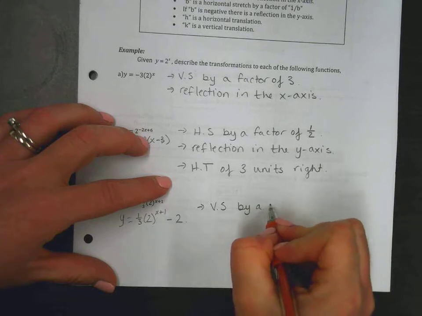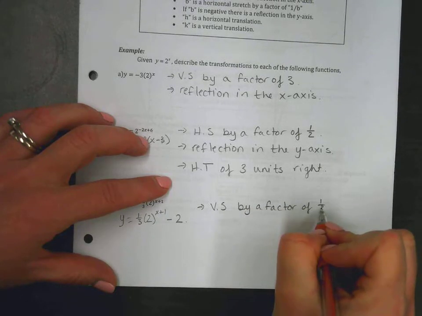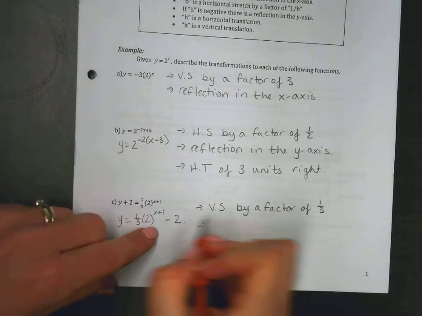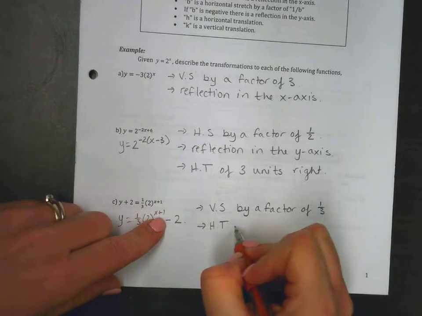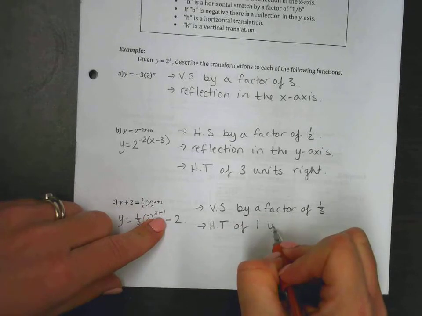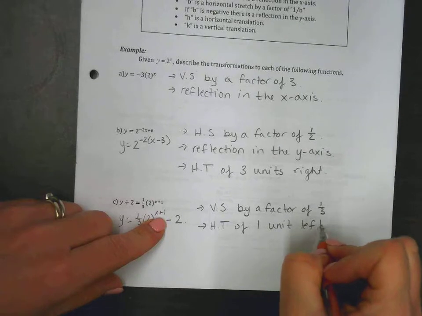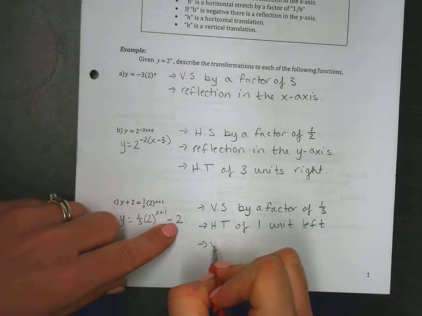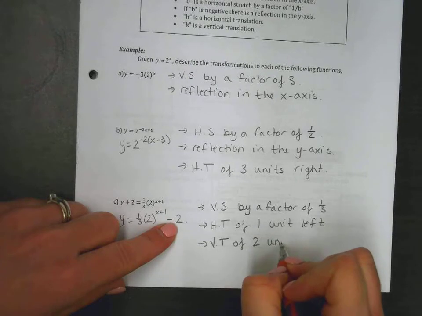This tells me that there's a horizontal translation of 1 unit left. And this tells me there is a vertical translation of 2 units down. Okay, so that again is another review on transformations.